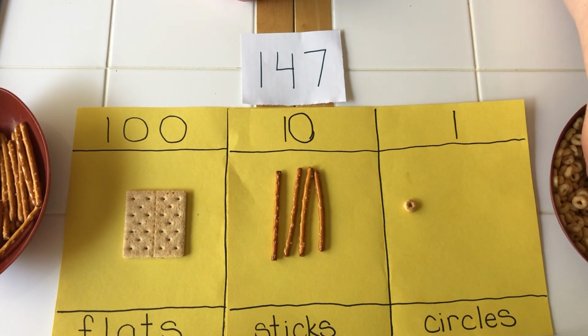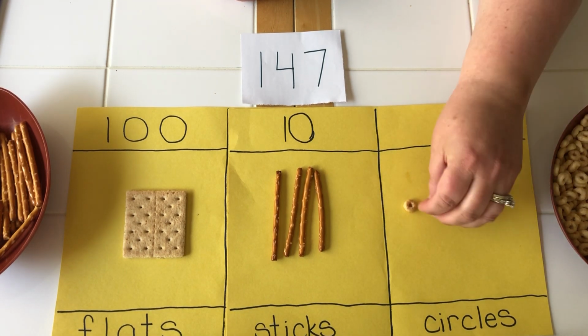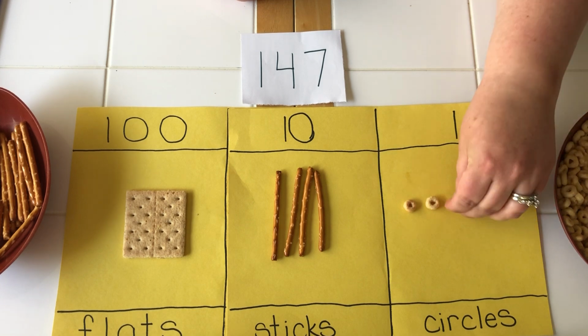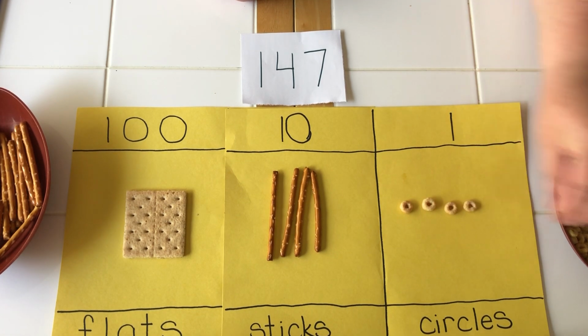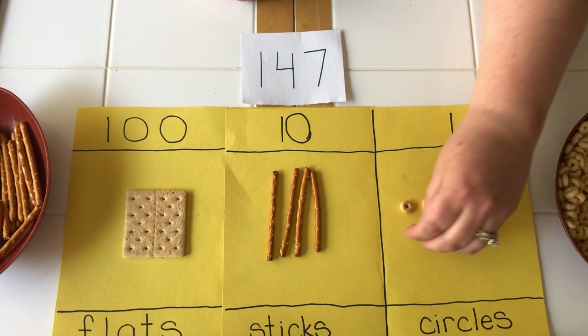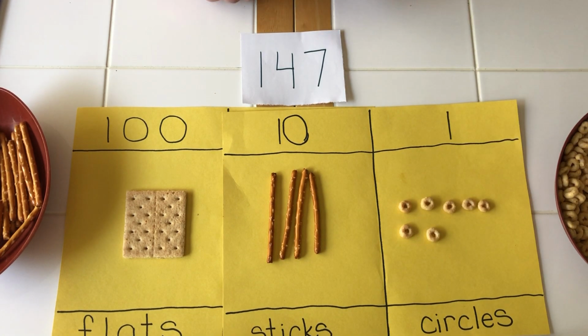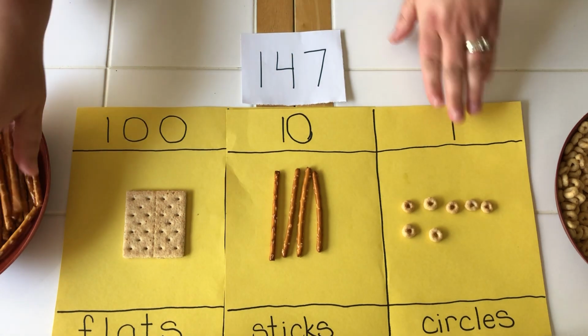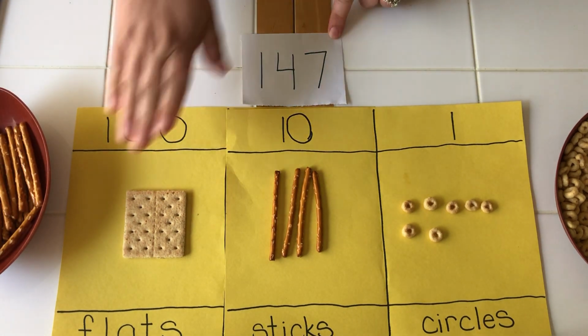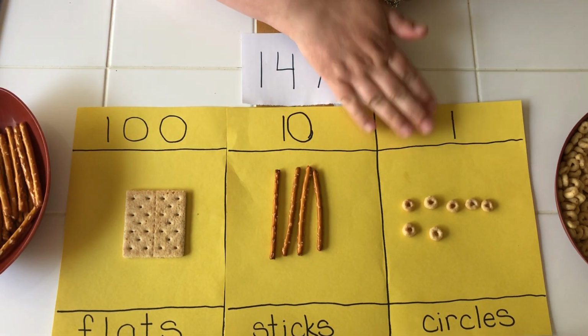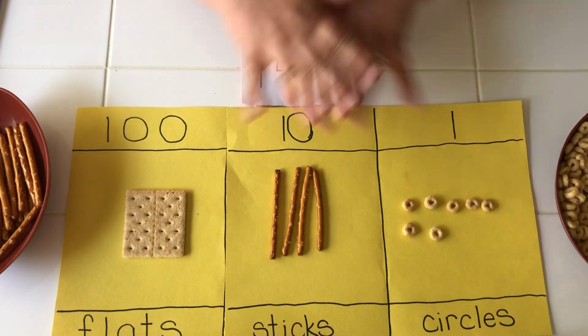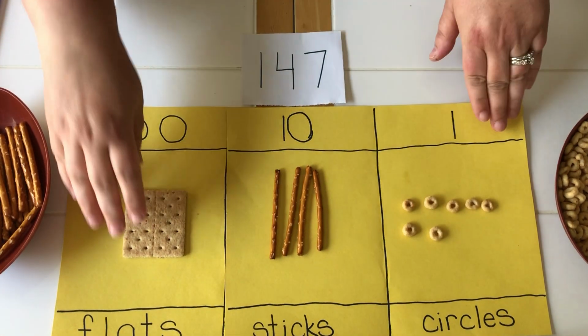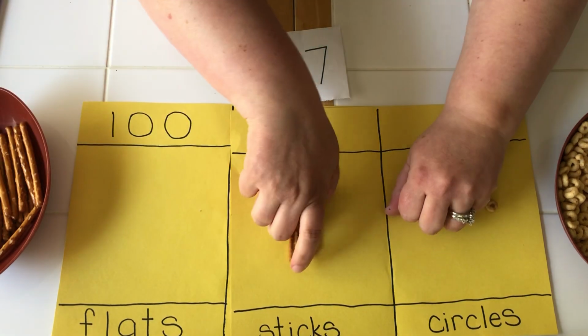1, 2, 3, 4, 5, 6, 7. This is the way we show 147 using flats, sticks, and circles. Now we're going to use this strategy to help us with our addition.